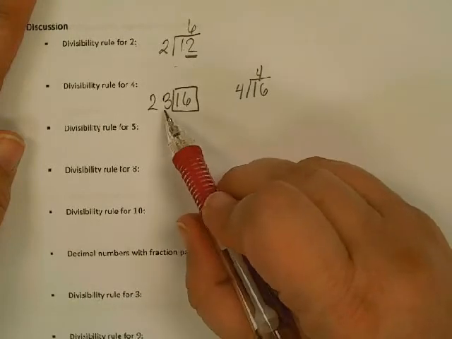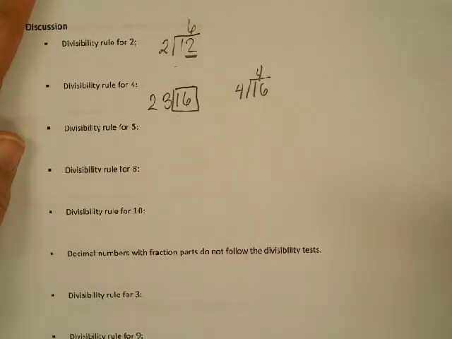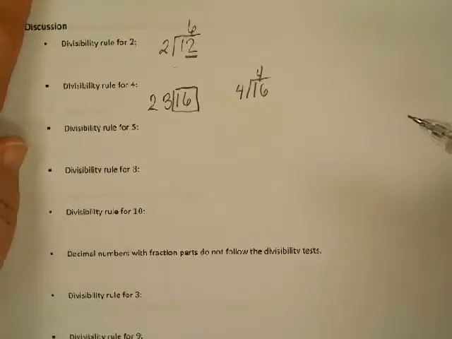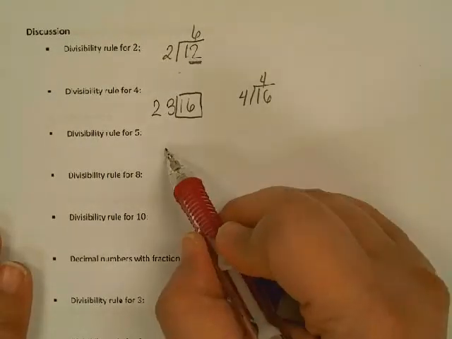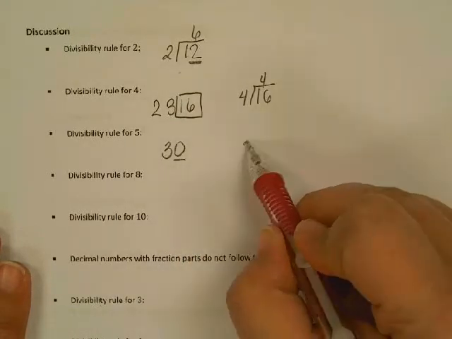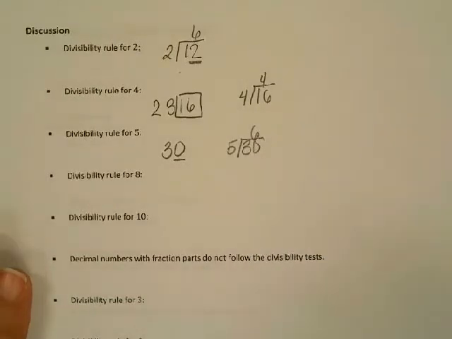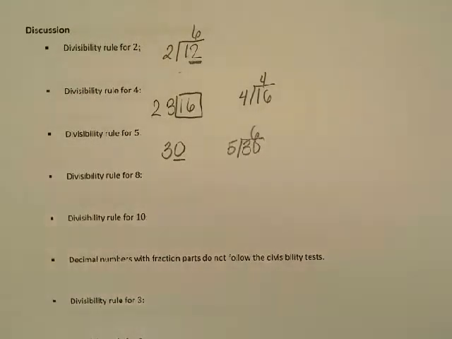So that tells me this number 2,316 is divisible by 4. For the number 5, if I have the number 30, it ends in a 0. So I know that 30 divided by 5 is 6. It doesn't matter as long as the number ends in 5 or 0.